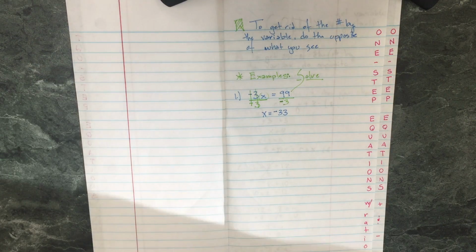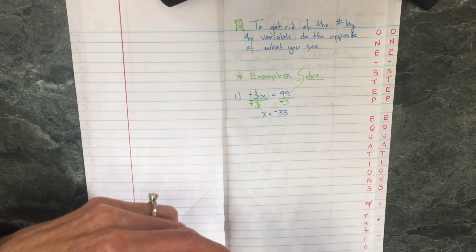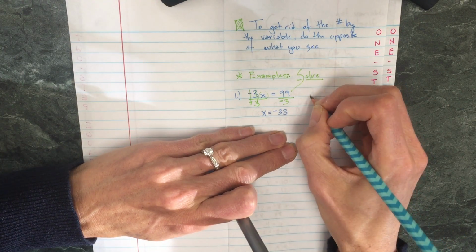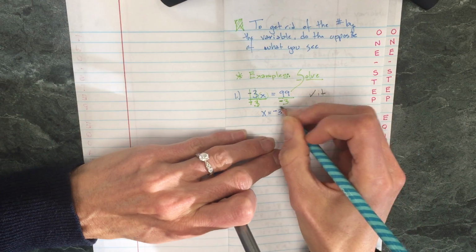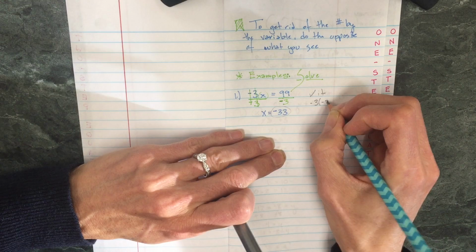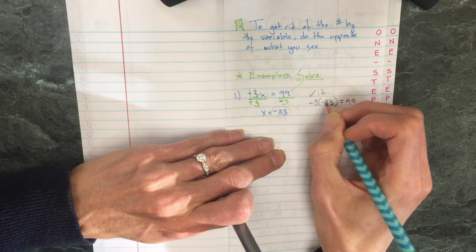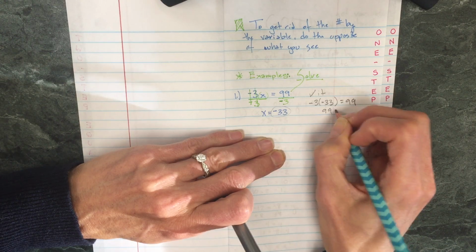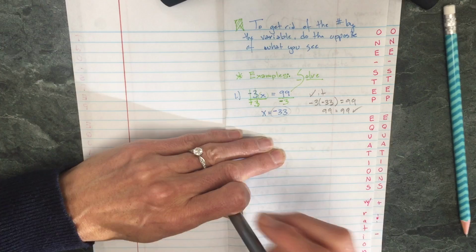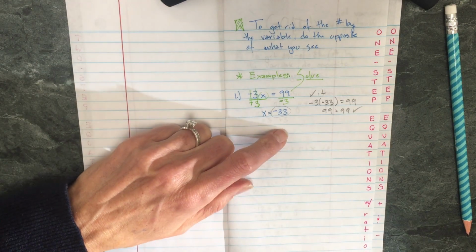And we can always check it by plugging in negative 33 back into the problem. So let's check it. I'm going to take negative 3 times negative 33, does that equal 99? A negative times a negative is a positive, so yes, it checks, it works. So I know 100% I got that problem correct.